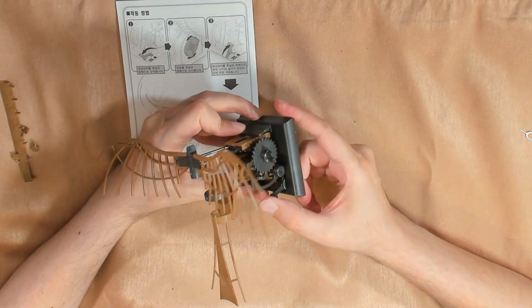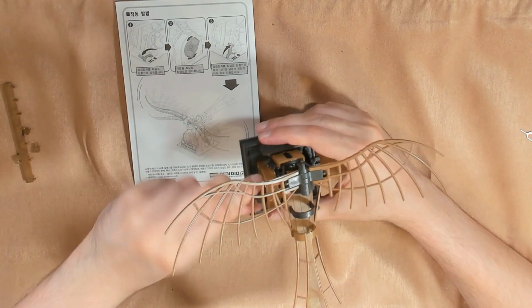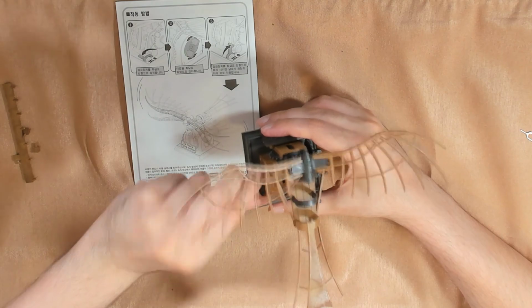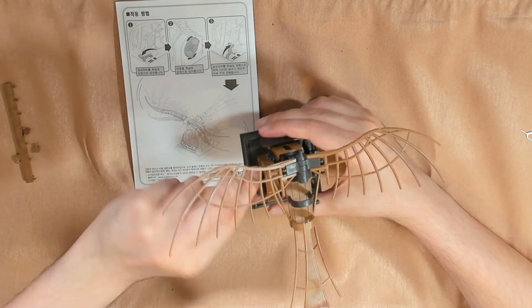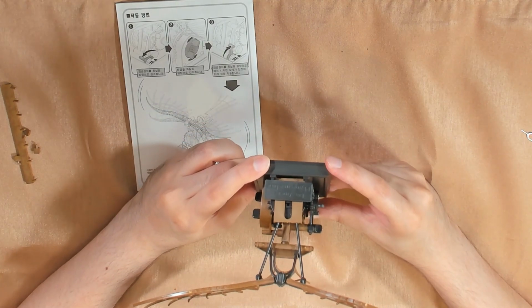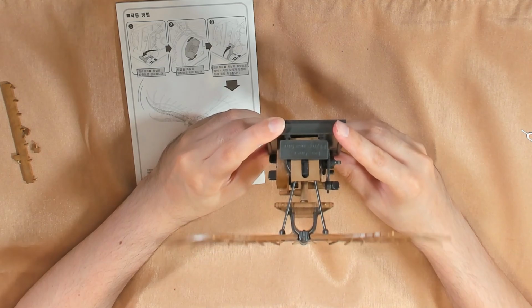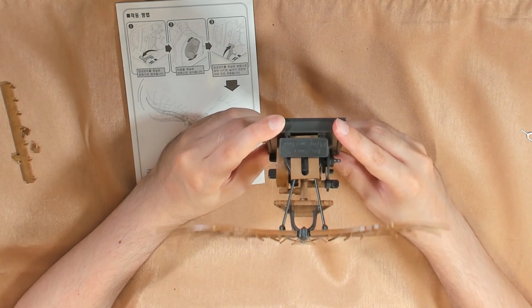Okay, lock. Crank. And unlock. Yay! It works!